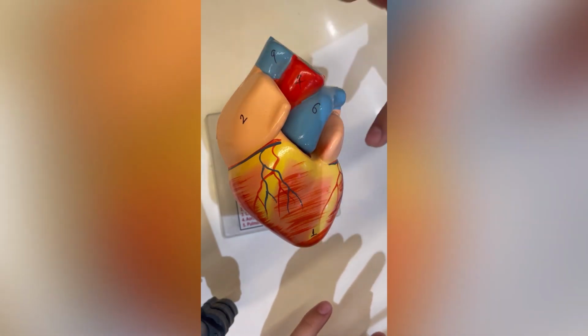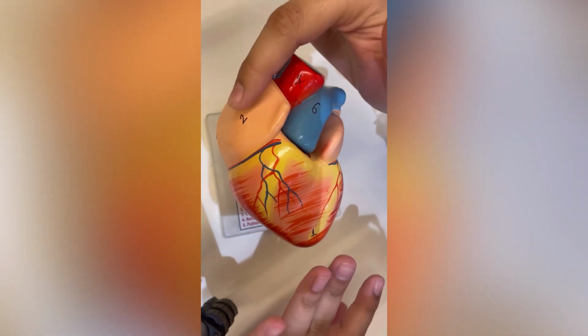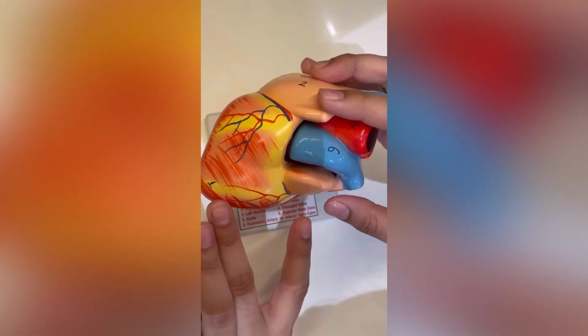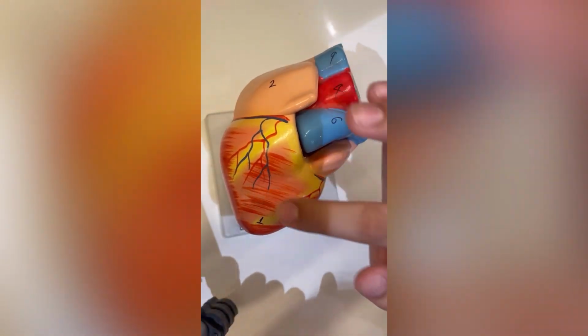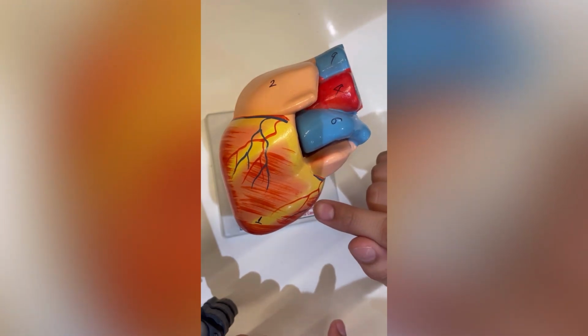These two are the upper two chambers of the heart that are known as atriums. So this is the right atrium and this is the left atrium. Talking about the lower two chambers, this is my right ventricle and this is my left ventricle.